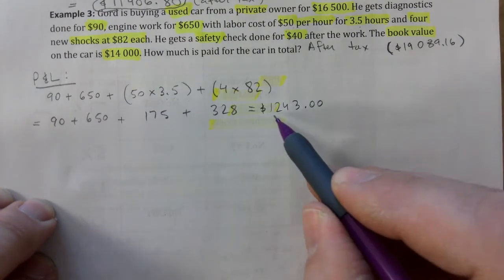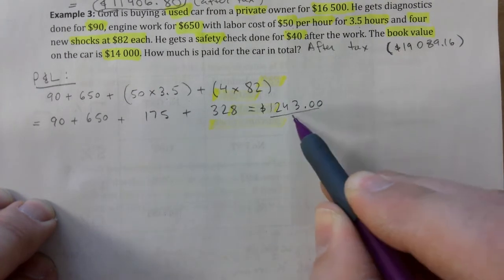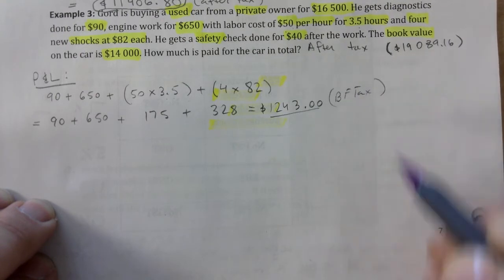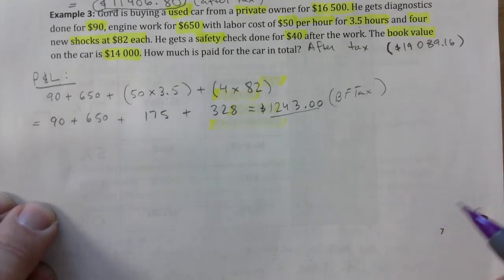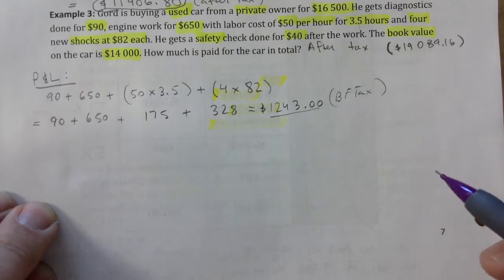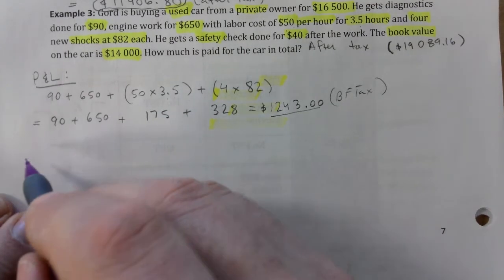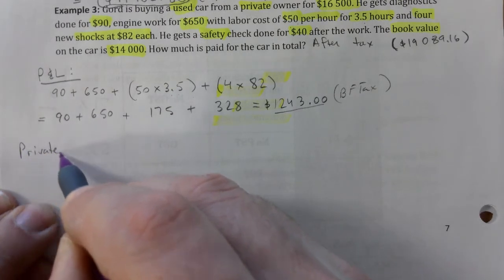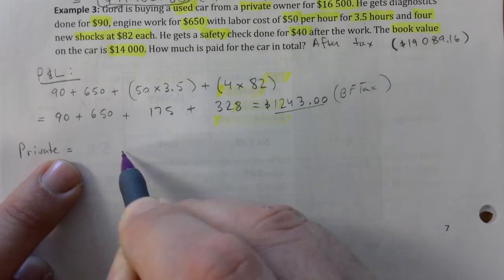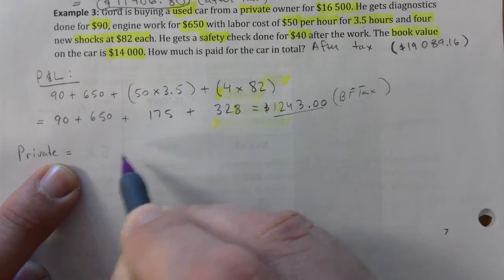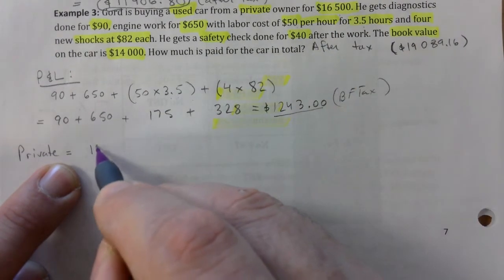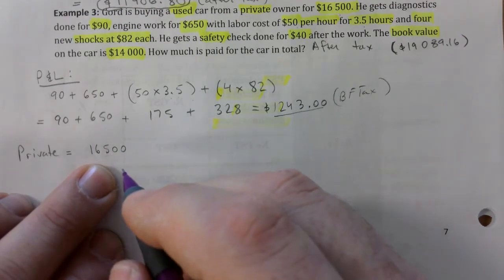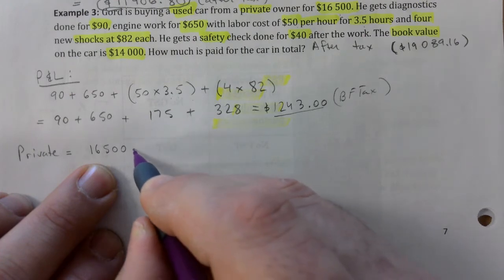This is before taxes. I'm not adding taxes to it yet. Before tax, right? And now I'm going to use that private sale. You start with the actual purchase price of the car, which in this case is $16,500. You are going to pay that, whatever you agree with the other owner, that's definitely what you're going to have to pay.